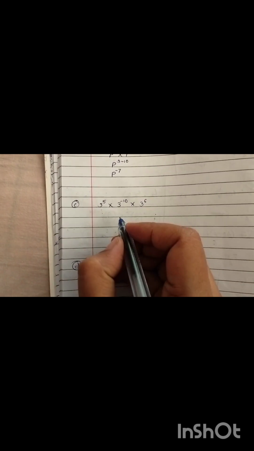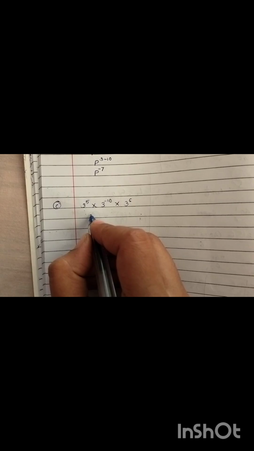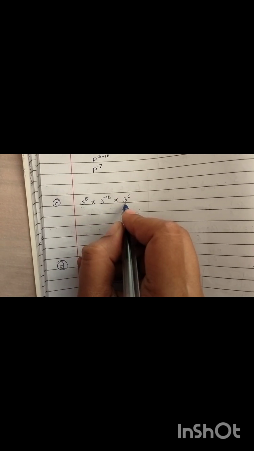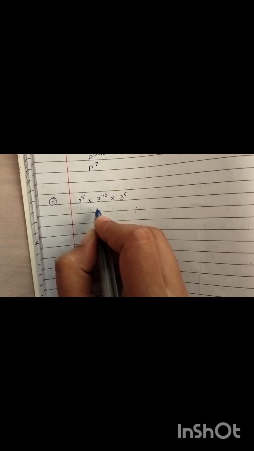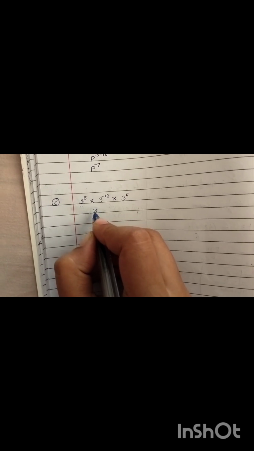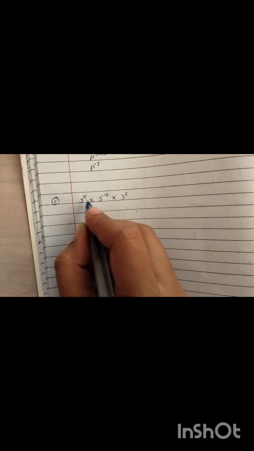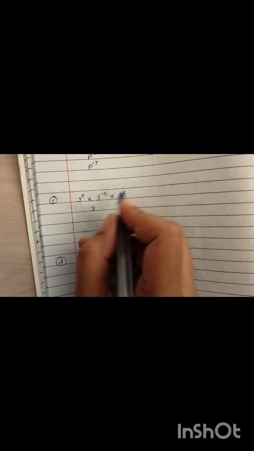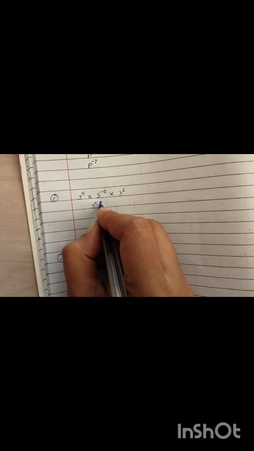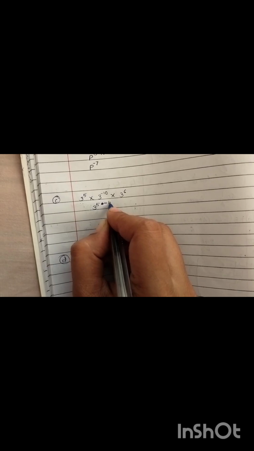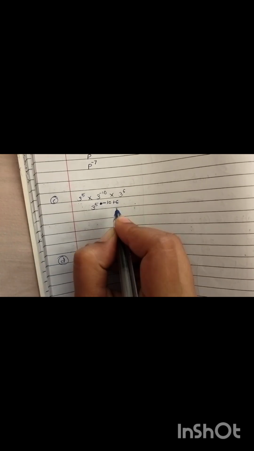Now we will move on to the next one. Now here all the bases are same, but here 3 bases are there. Same thing we will do. We will apply product law. So 3 will be the base and we will add all together all these 3 powers. 5, no sign change will be there, minus 10 will be there, plus 6 will be there.